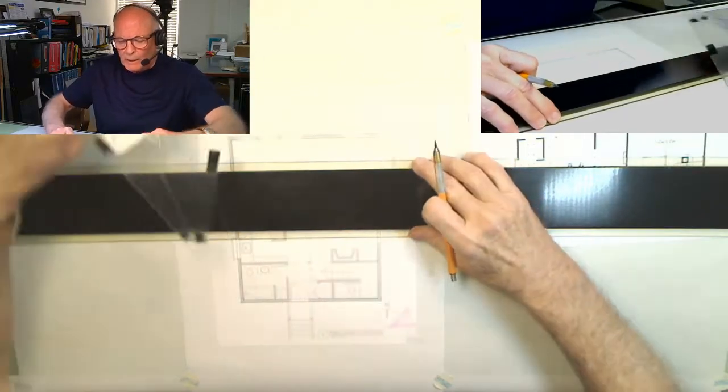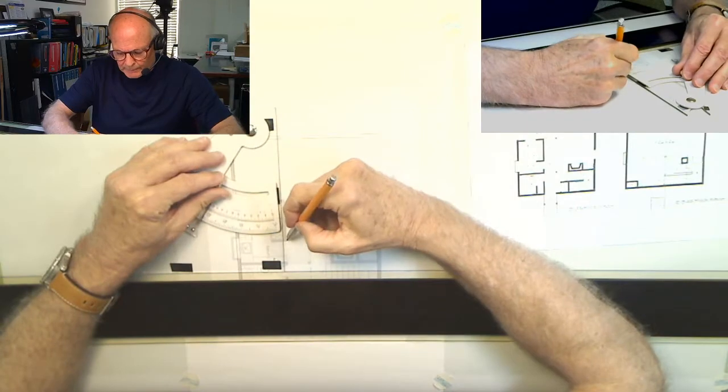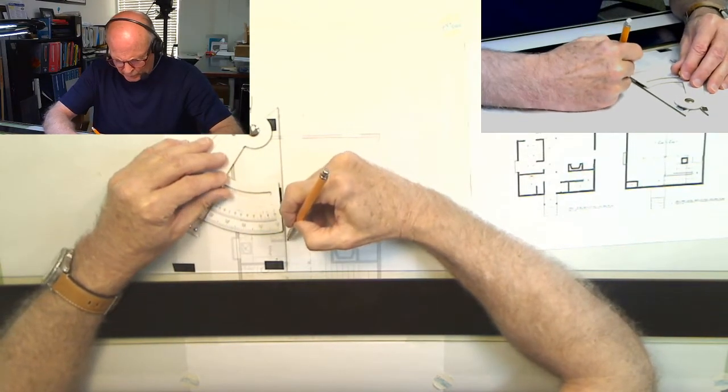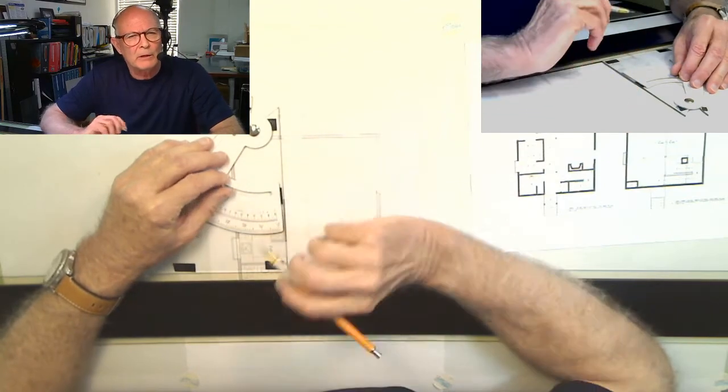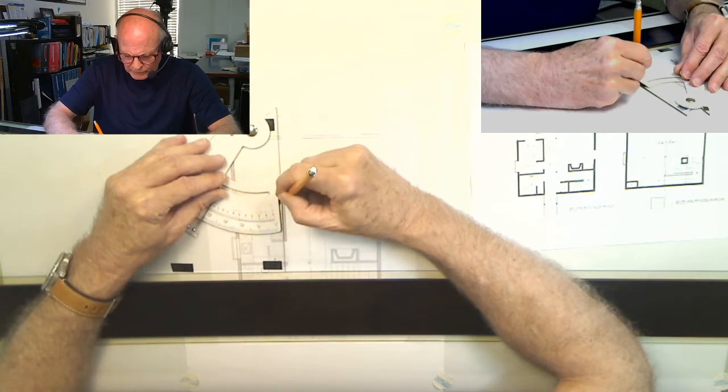Okay, so now that we have the outside walls, if you'll remember correctly, the interior walls are 4 inches, the exterior walls are 6 inches. So please try to use the same scale for all these drawings.